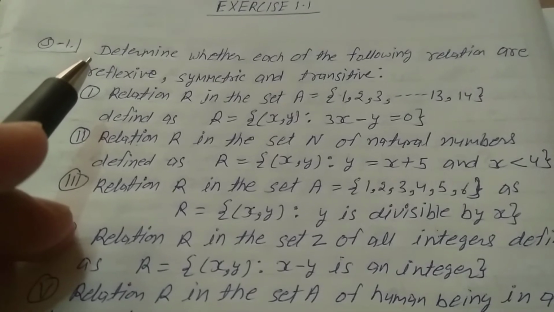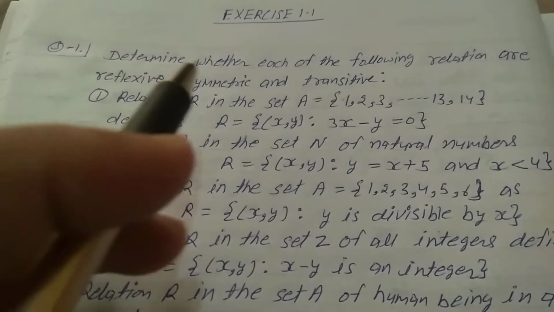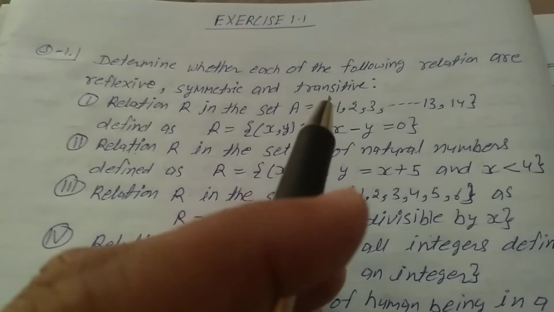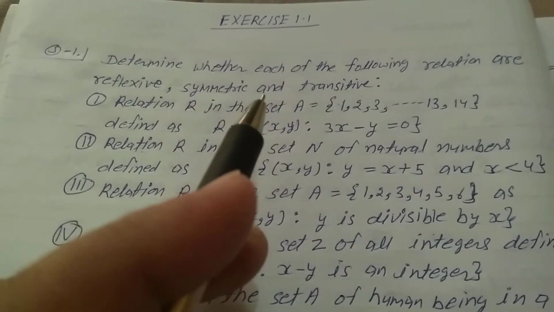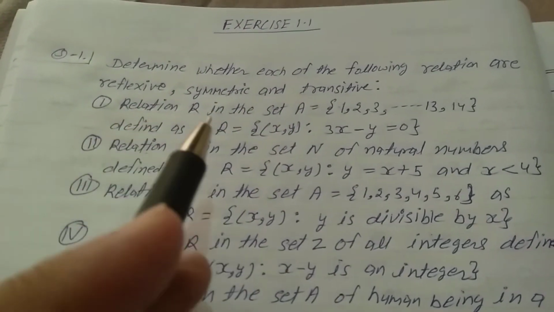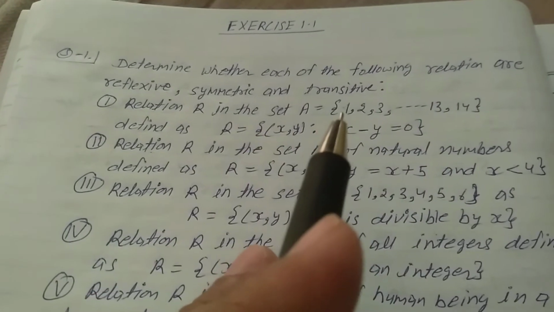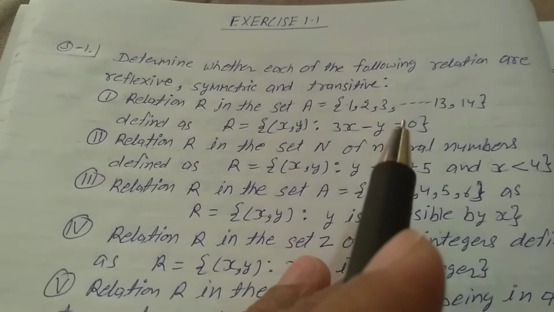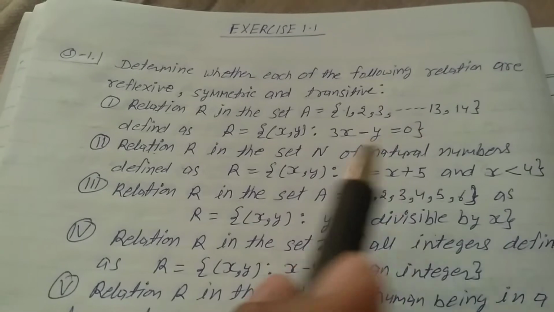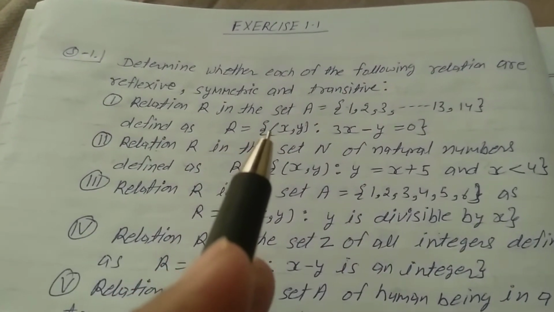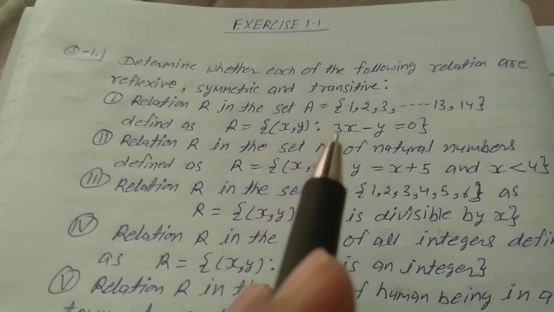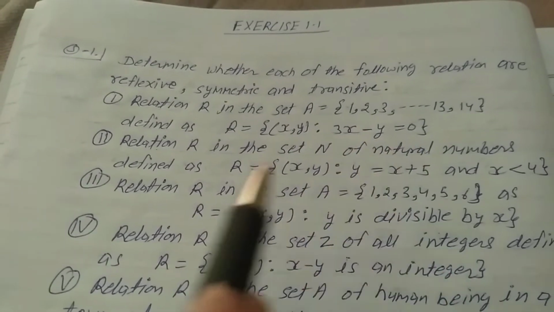Explain question number 1, exercise 1.1, class 12th. Determine whether each of the following relations is reflexive, symmetric and transitive. First, relation R in the set A = {1, 2, 3, ..., 13, 14} defined as R = {(x, y): 3x - y = 0}.